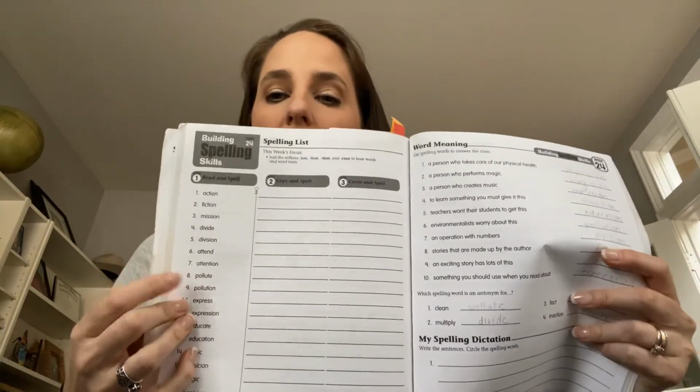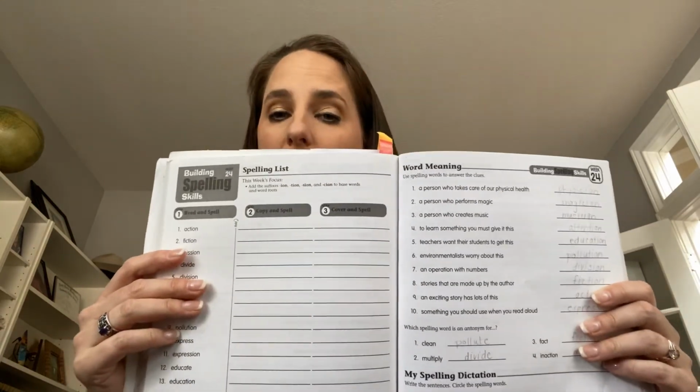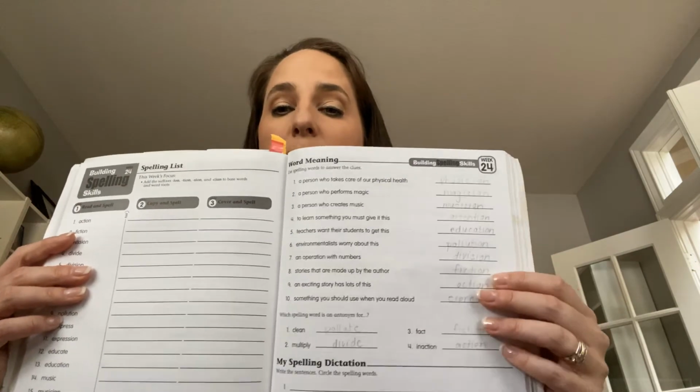What I want you guys to do is in your spelling book, on page 112, first, you're going to copy your spelling words, which are here, and print on this side. And then on this side, you're going to write it in cursive. And then on page 113, it asks you for the word meaning. That means you're going to use your spelling word and you're going to answer the clues that it gives you.